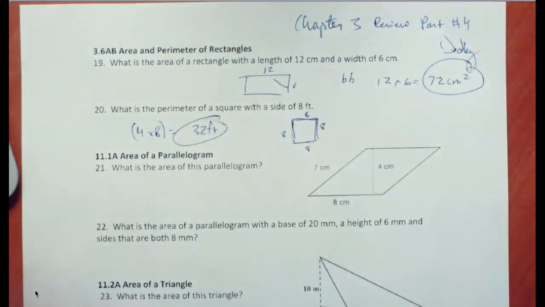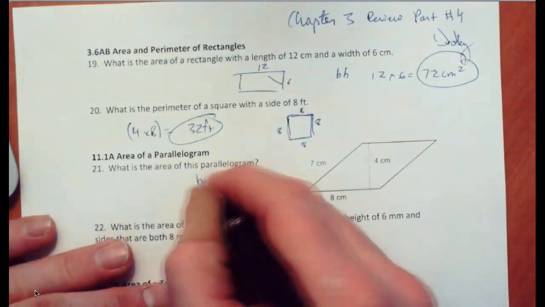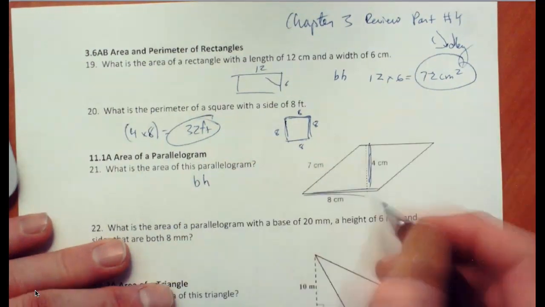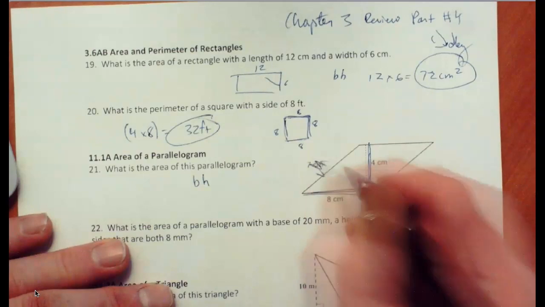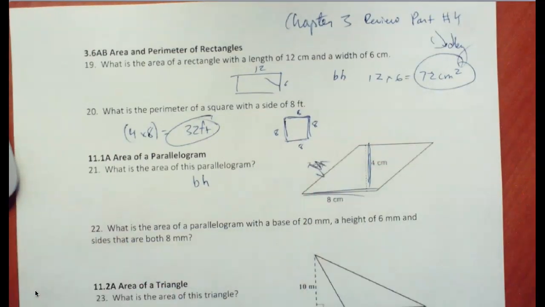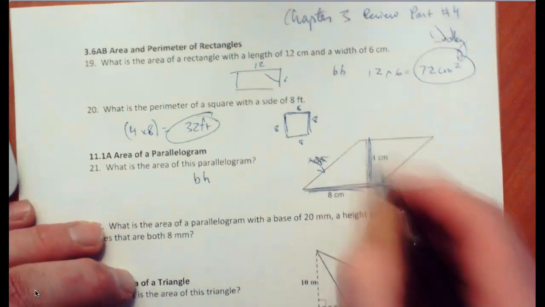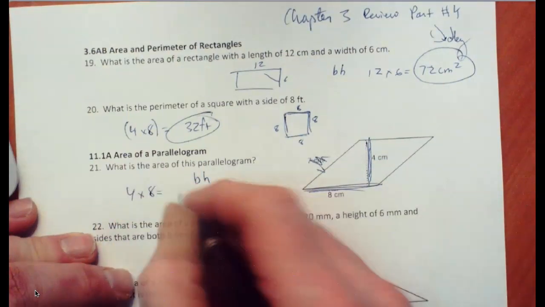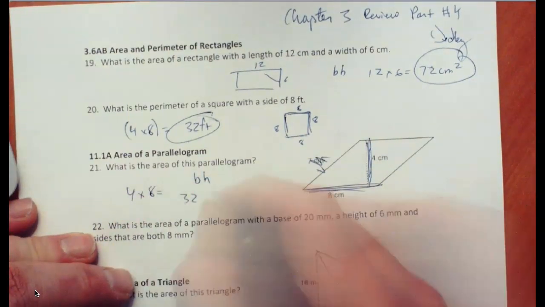All right, area of a parallelogram. Area of a parallelogram, that's base times height too. Here's the height, here's the base. This here is a distractor. You need to know that if you're going to find the perimeter of the parallelogram. But for the area, it's base times height. So this is 4 times 8, which is 32. And this is going to be centimeters squared.